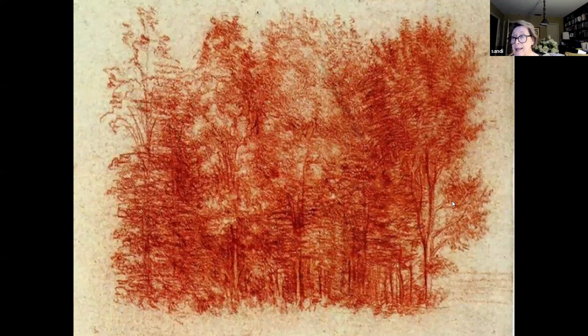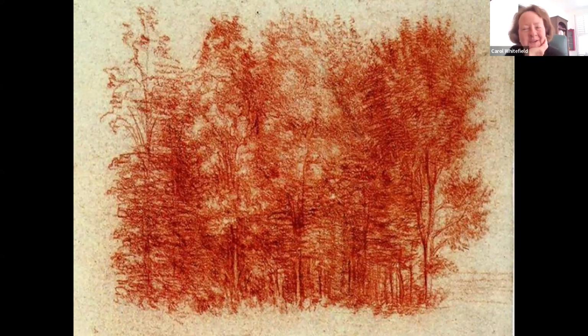Who knows who did this? Carol, you know who did this. Leonardo da Vinci. This was done with red chalk. This is just a sketch of the trees that he saw. I love, love, love this.